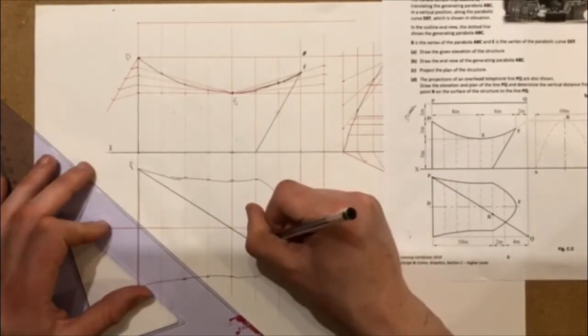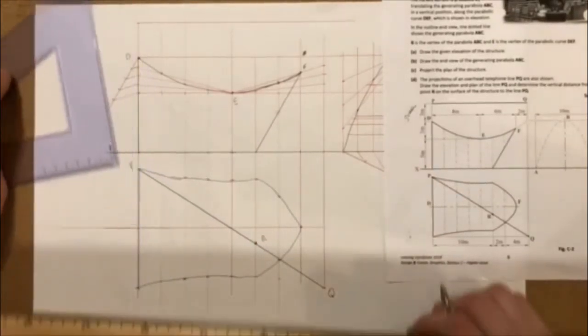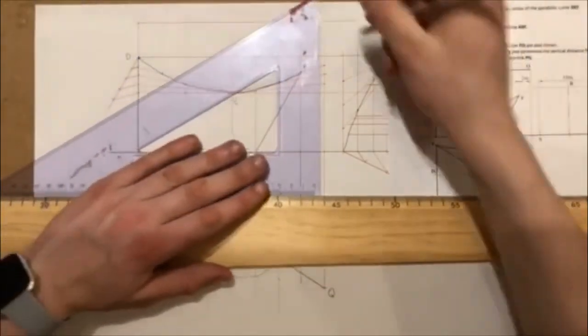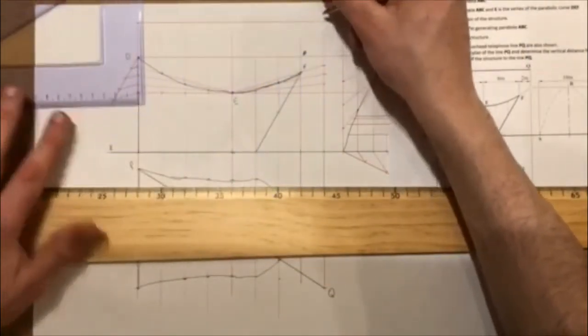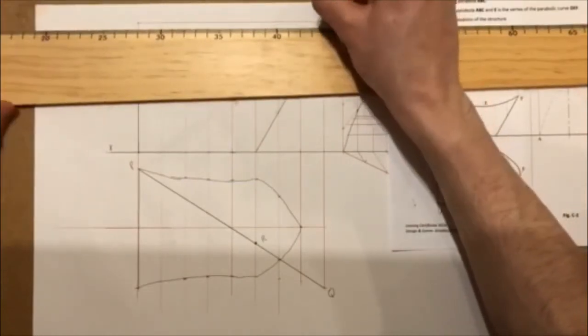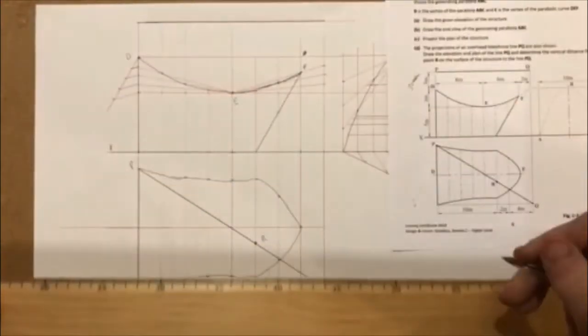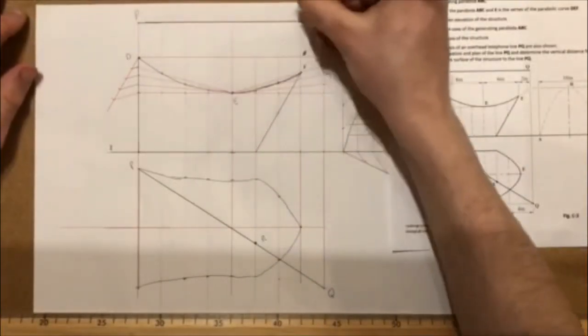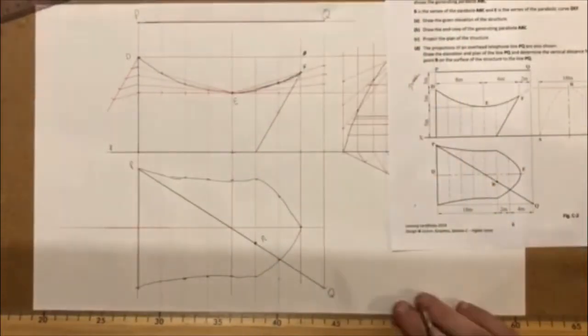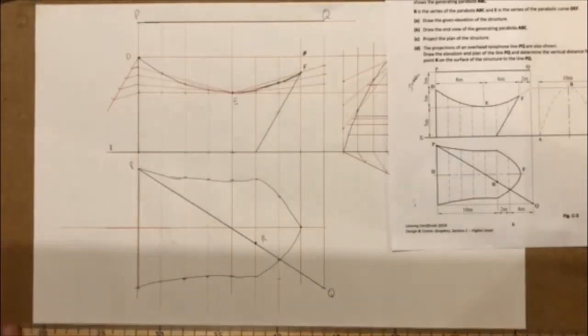That's where my R is, right there. Okay, and then in my elevation then, okay, I got PQ there.